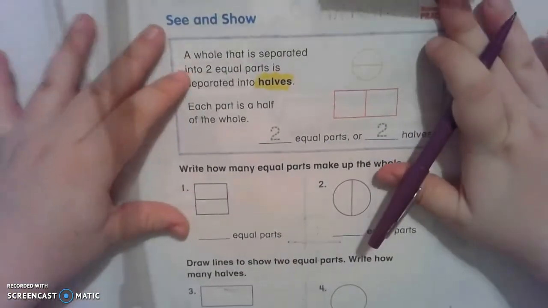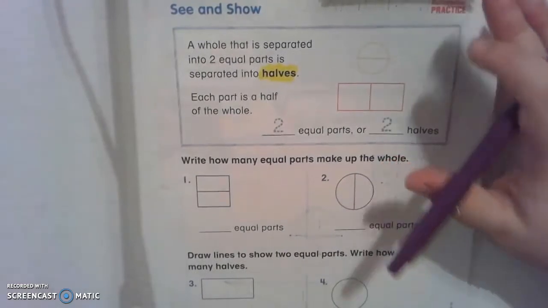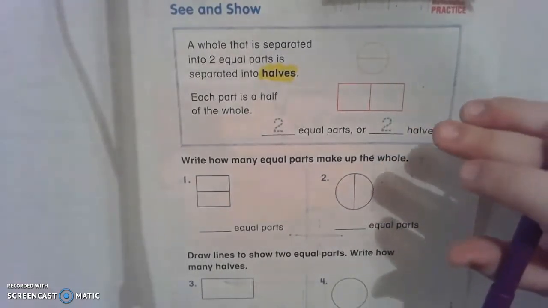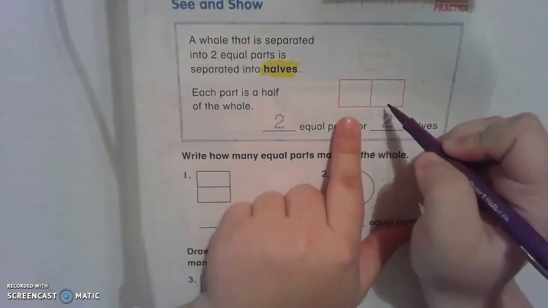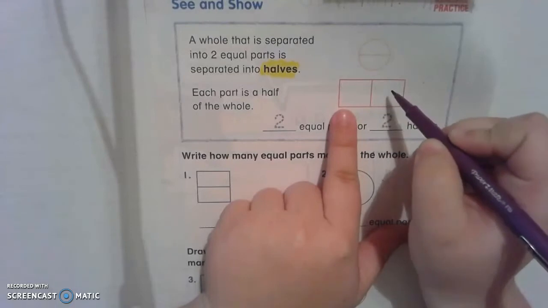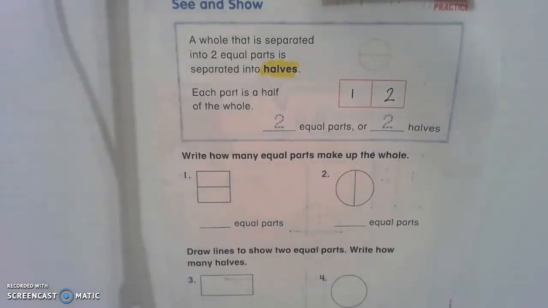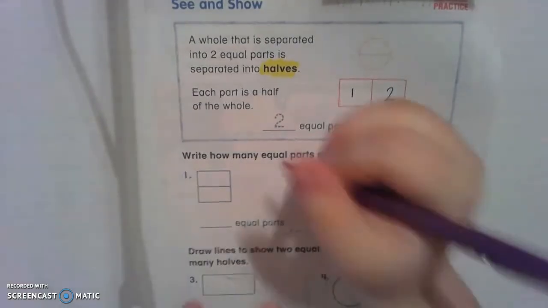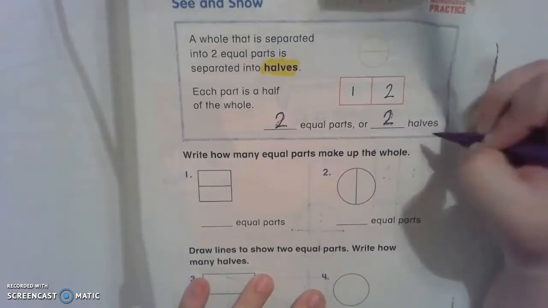Okay, and in our see and show, they're just reminding us what we just learned about halves. So a whole that is separated into 2 equal parts is separated into halves. Each part is a half of the whole. So like right here in these rectangles, we have 1 half, 2 halves. And if we were to put them together, they would make 1 whole. So we have 2 equal parts, also known as 2 halves.